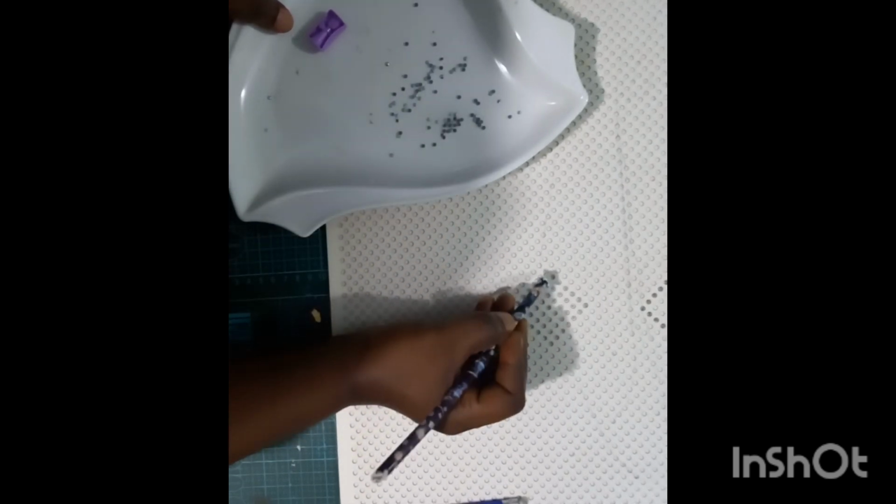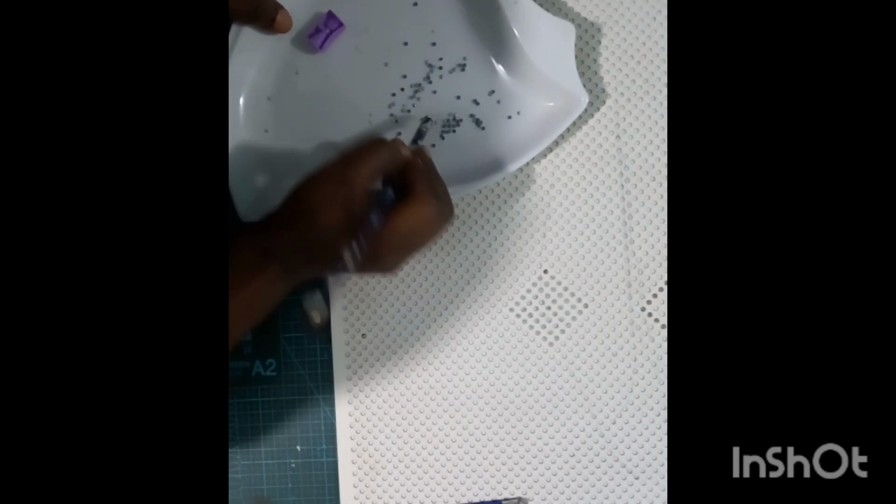So we're going to do the same process. I'm going to fill the holes, all the holes I've marked.